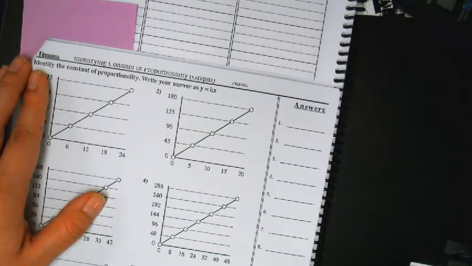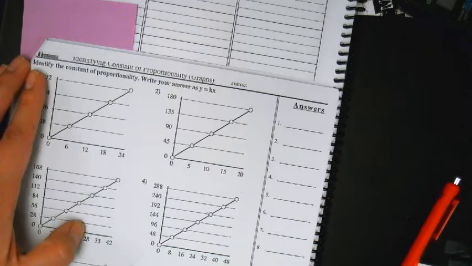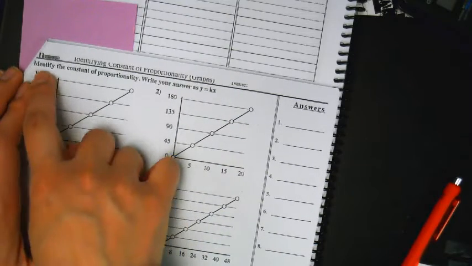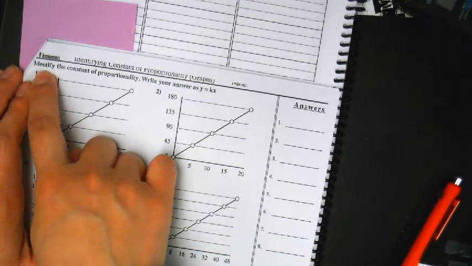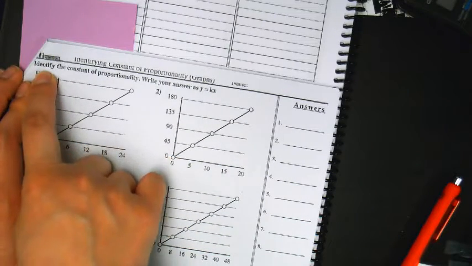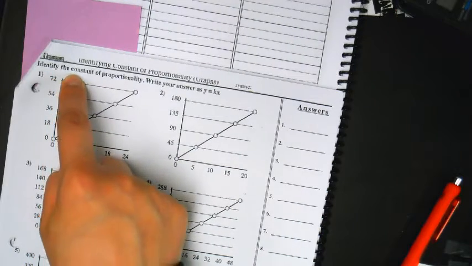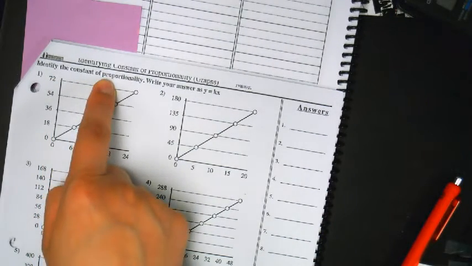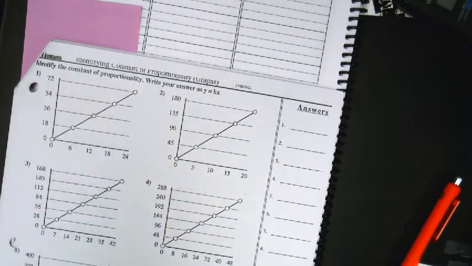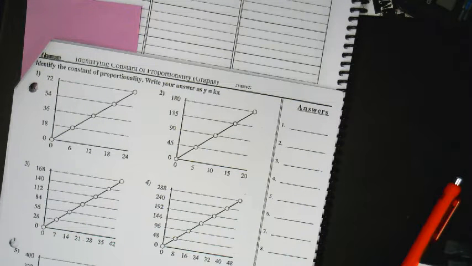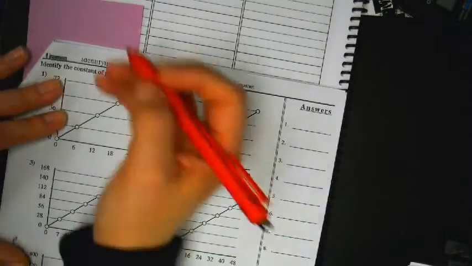I'm going to introduce you to something super hard. Let me read the directions, because this is the hard part. Identify the constant of proportionality. Okay, so when you read constant of proportionality, you remember me reacting to it, overreacting, because that's my game. It just means unit rate.